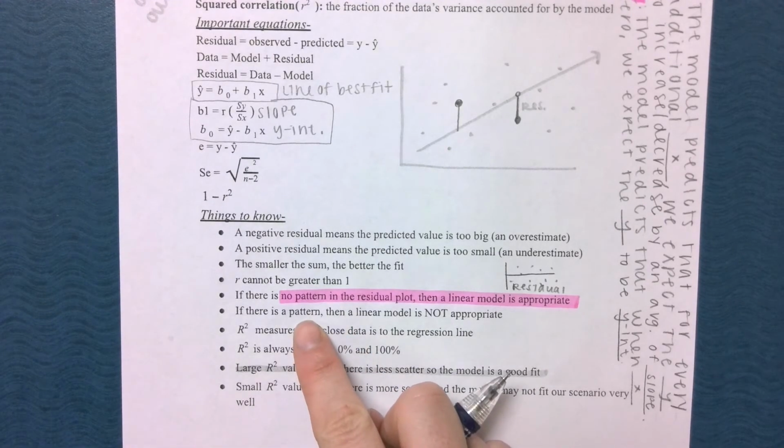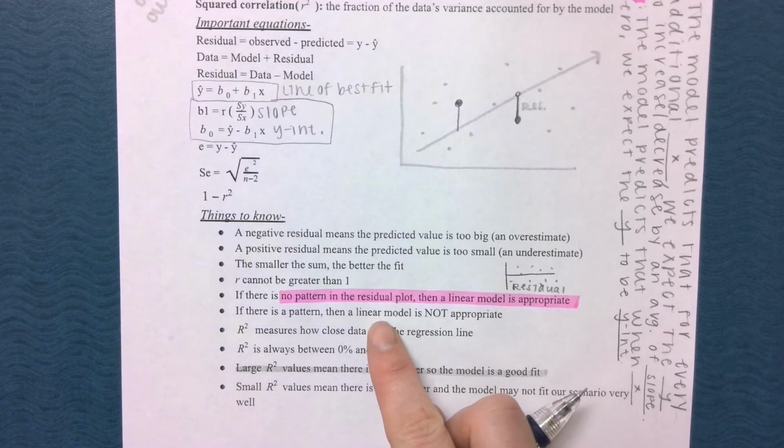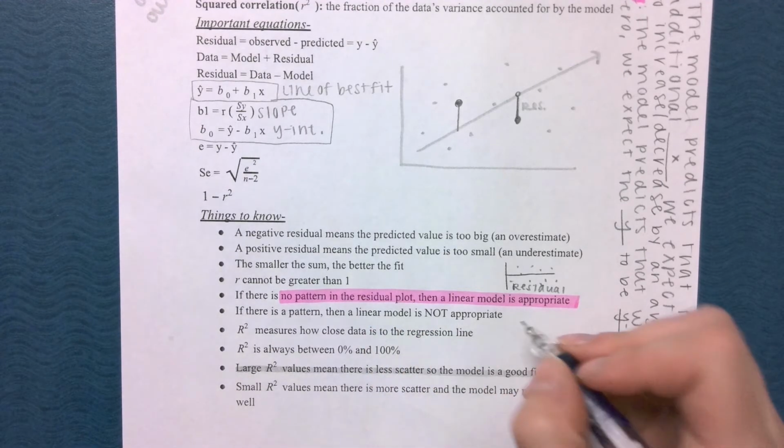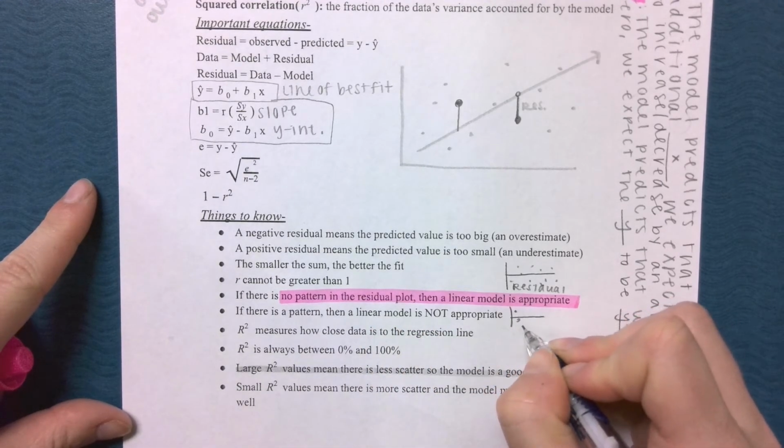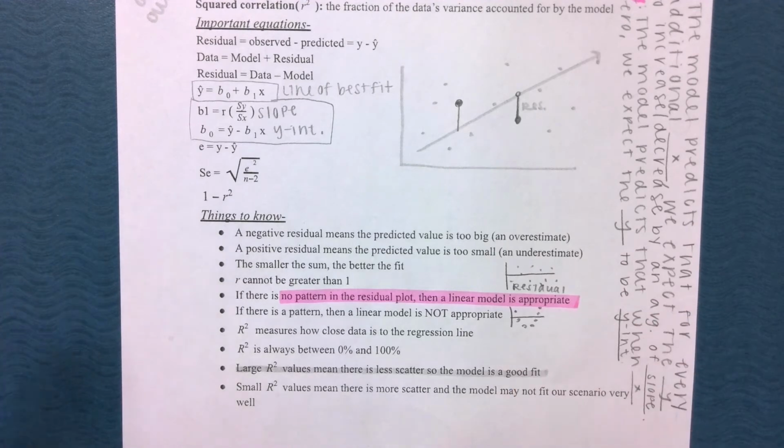If there's a pattern in your residual plot, that's telling us a linear model is not appropriate. So for example, I might see something that looks like this. It's very clearly a pattern, it looks like a quadratic. That would tell me that a linear model is not appropriate.